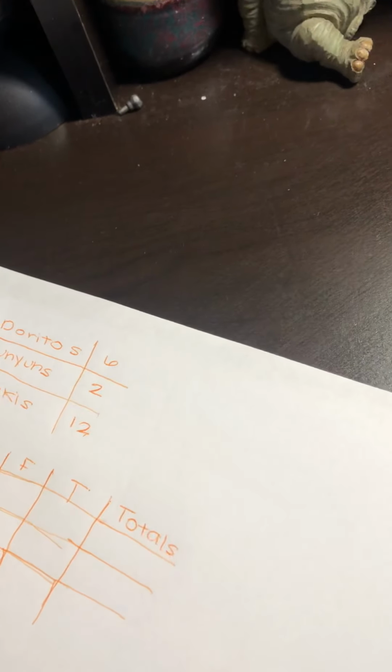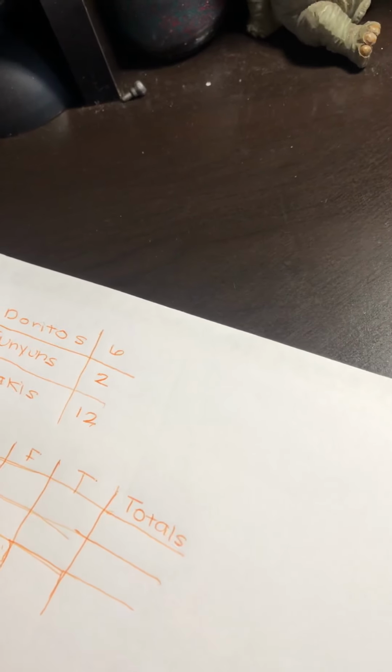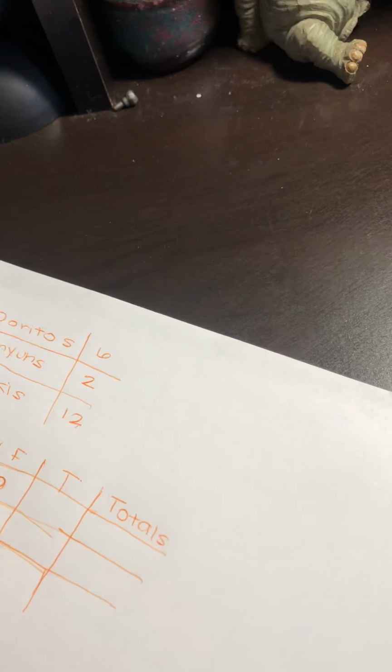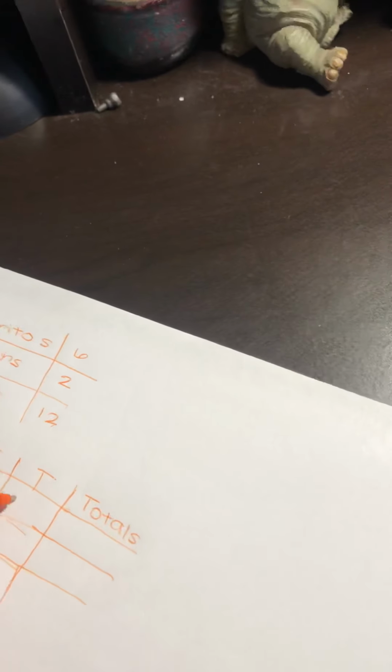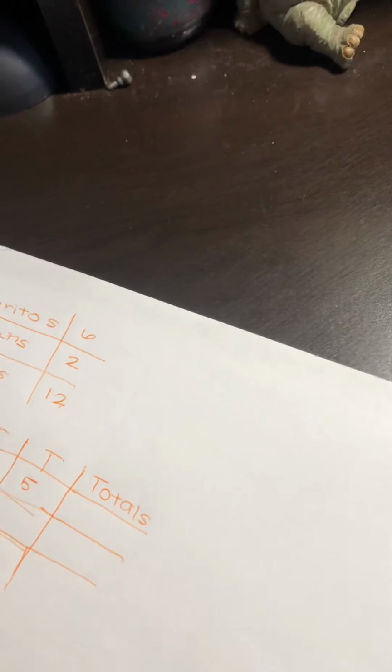So, hypothetically speaking, 3 girls said Doritos, and 3 boys said Doritos. 0 girls said Funyuns, 1 boy said Funyuns. 5 girls said Takis, and 7 boys said Takis.